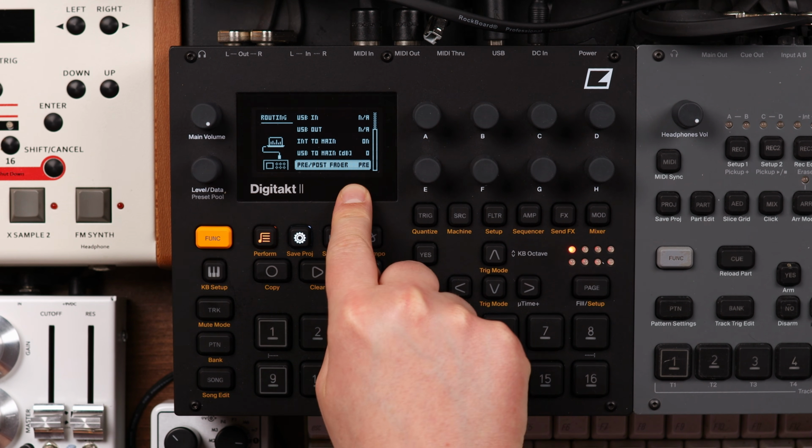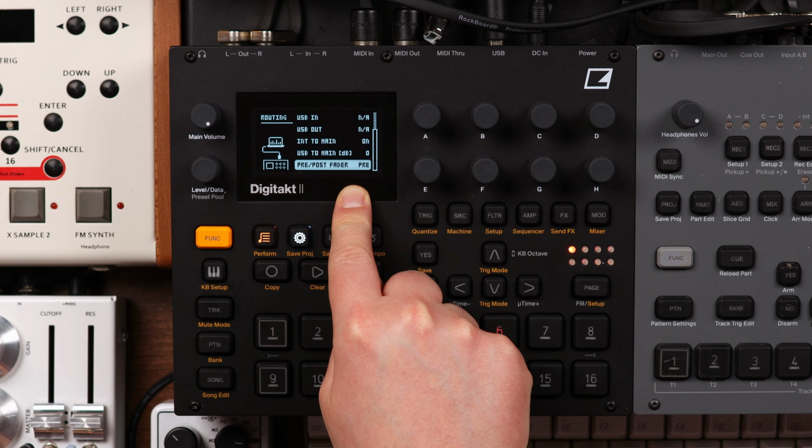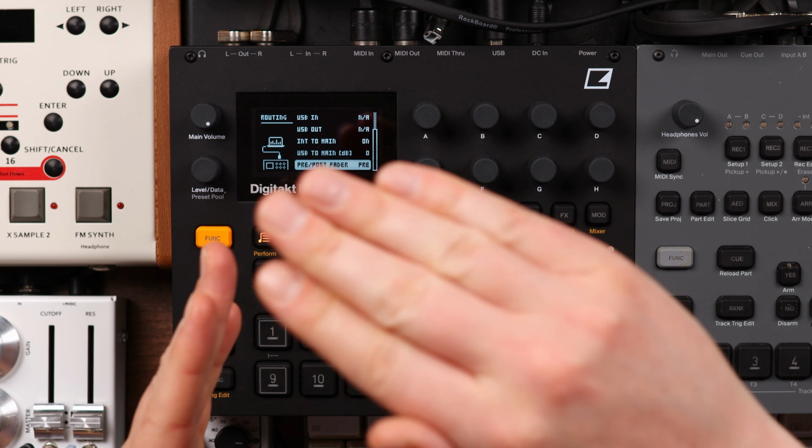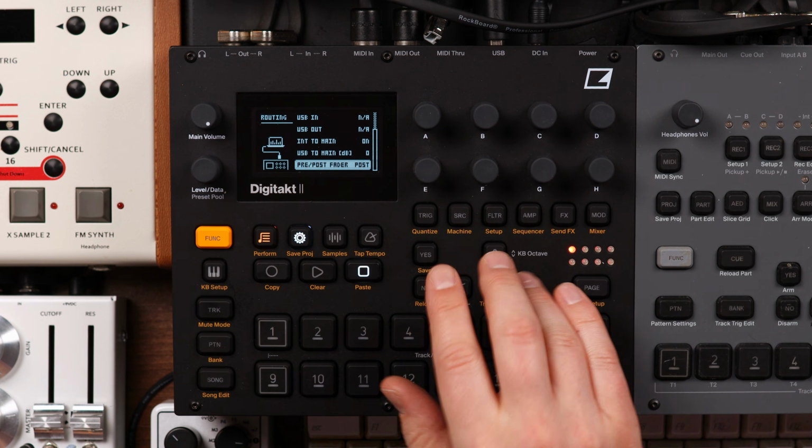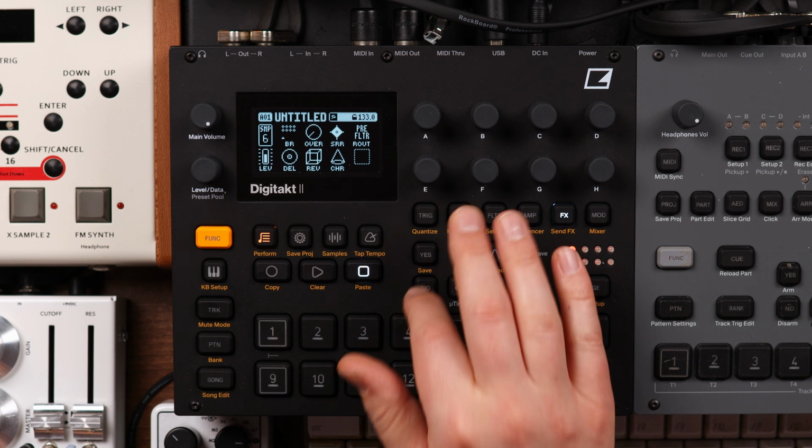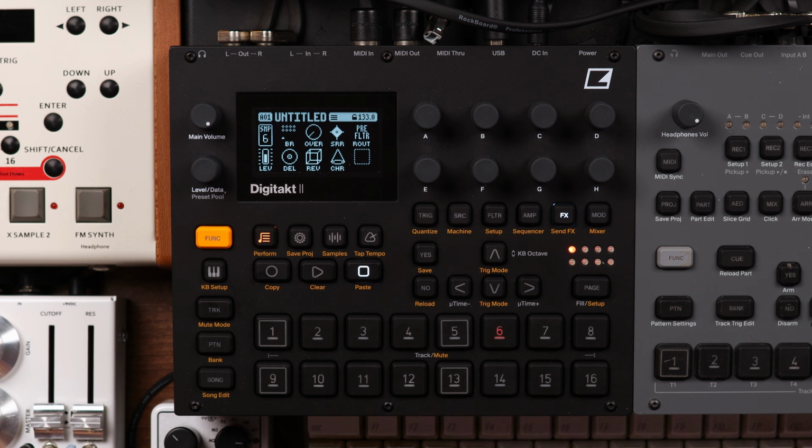But if you have it on pre, it basically skips all of that post leveling and just puts them all to 0. So you want to keep that on post, really. Otherwise, you're just going to mess up the mix that you've created in here.